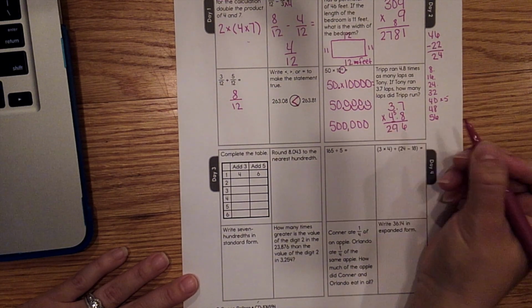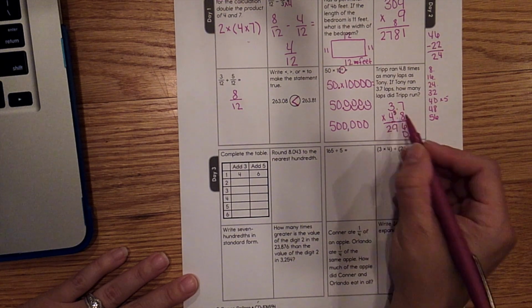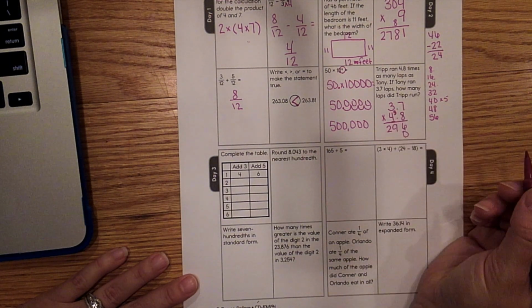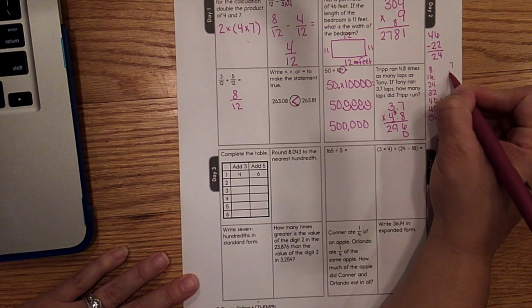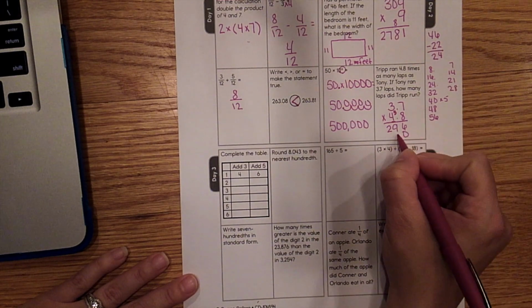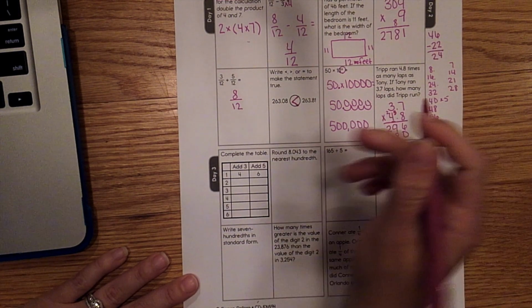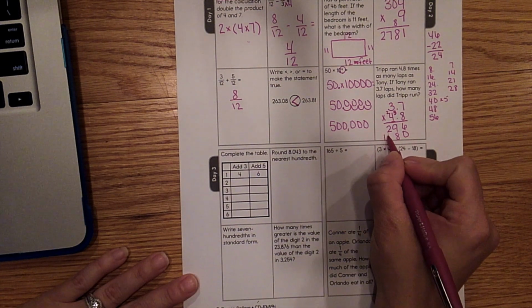Now I need to start in the ones place. So I'm going to put a placeholder here. And I'm going to say, get rid of this. 4 times 7. Again, if you do not know those times tables, you can do a skip count. 7, 14, 21, 28. 8. Regroup my 2. 4 times 3 is 12. Plus 2 more is 14.